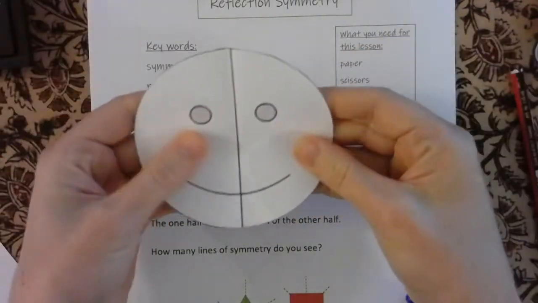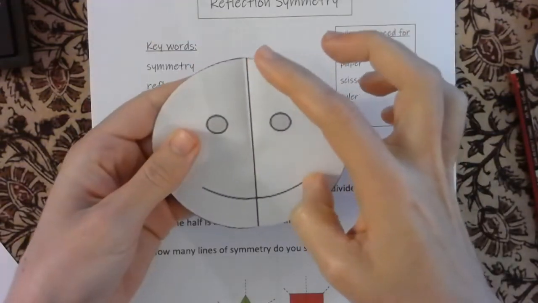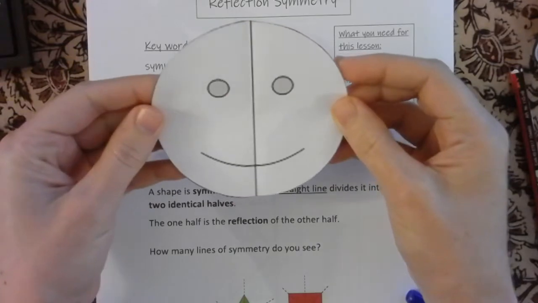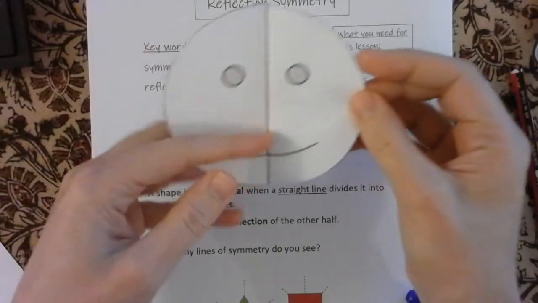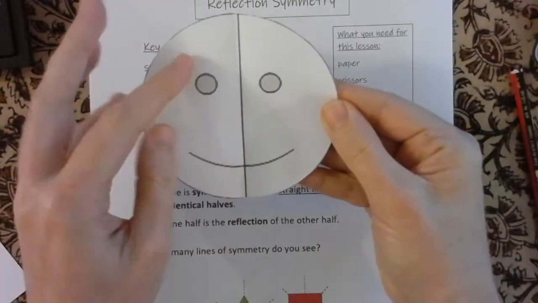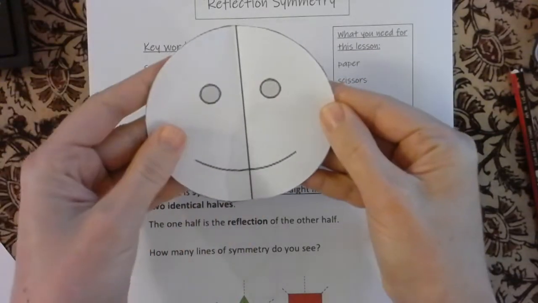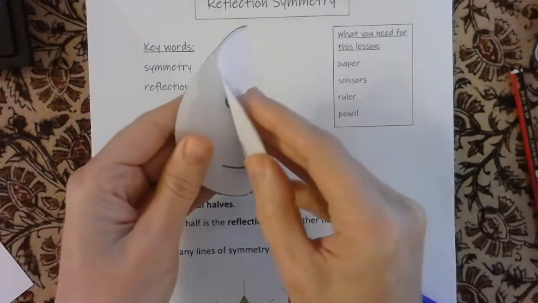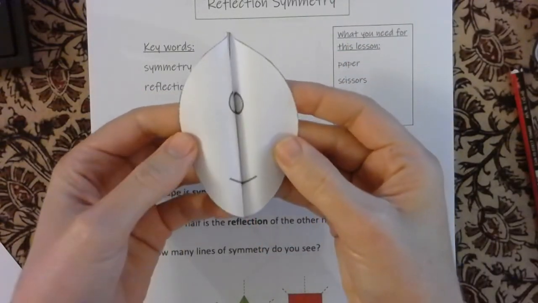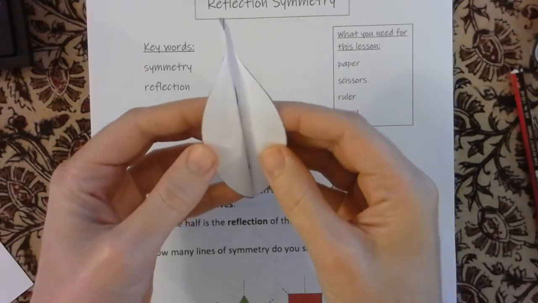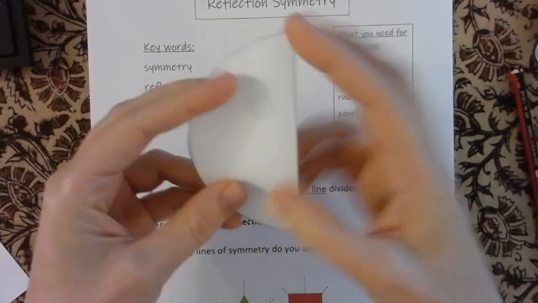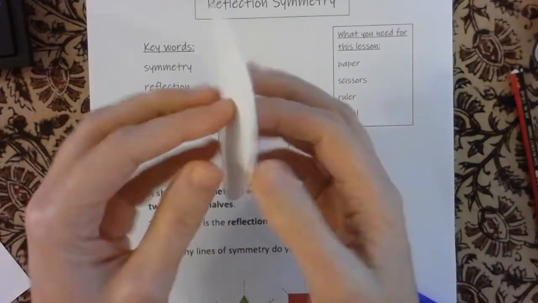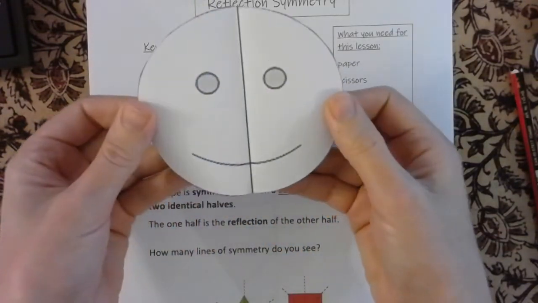So what reflection is all about, it means that if you draw a straight line through a shape, if it is symmetrical, that means if you fold along this line, then the one half of the shape will fit exactly on the other half of the shape. So remember, you need to fold along the line of symmetry, and then you will see the eye and the lips fitting exactly on top of one another. So this half is exactly the same as this half. Okay, so that's why we call this one a symmetrical shape.